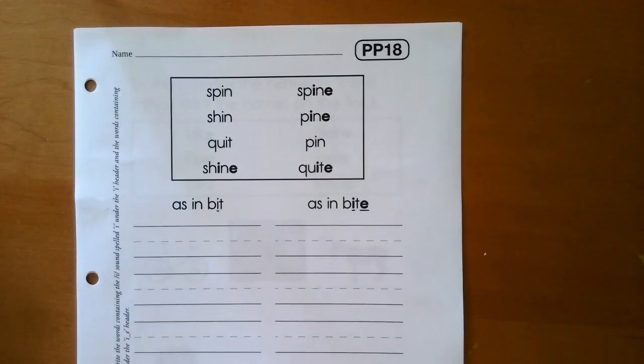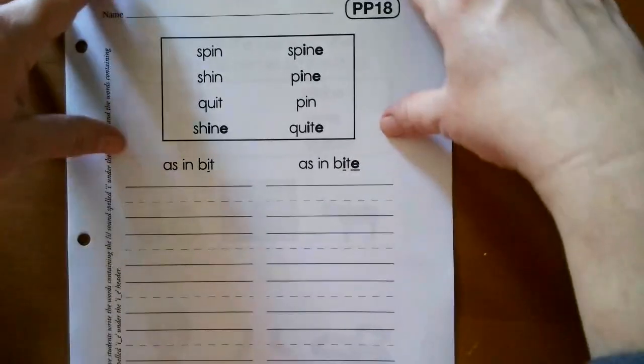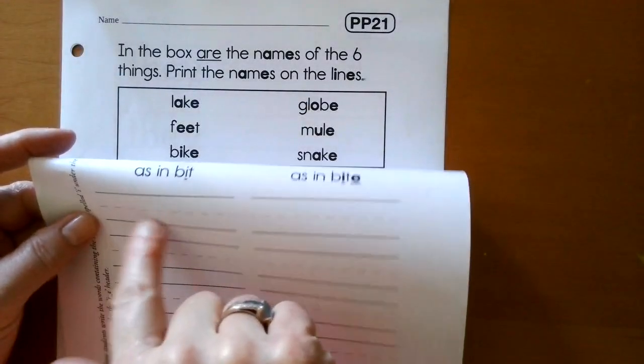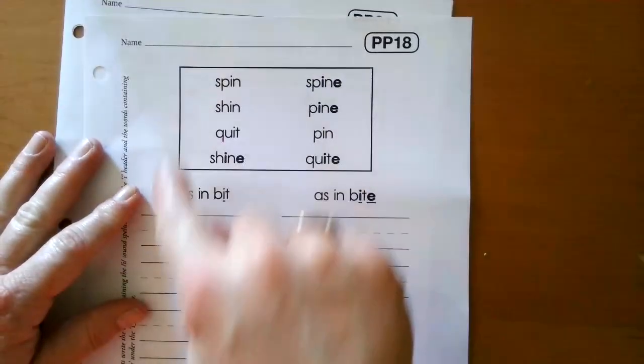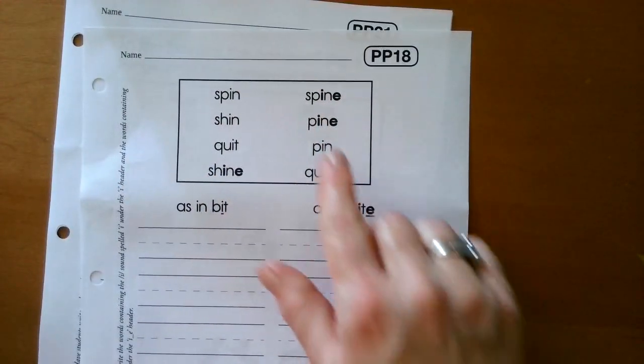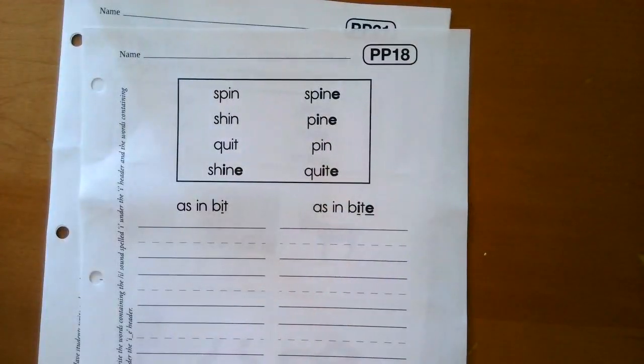They read the word and determine whether it goes in the short vowel column or the long vowel column. So you can say "spin," hide it, and I can check to make sure it's correct, cross it off, and read the next one. So then "spine" would have the long vowel sound, so it would go in this column.